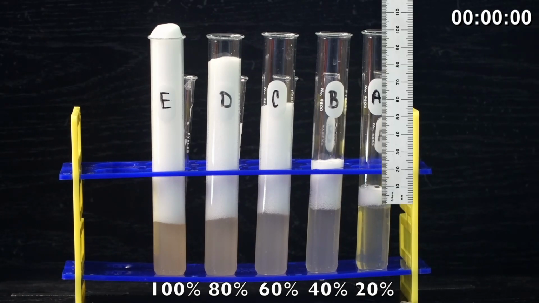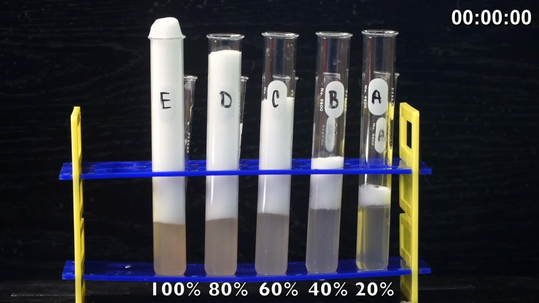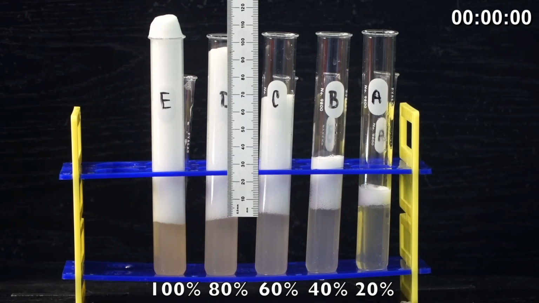So go ahead and measure test tube A. Remember, test tube A has our lowest concentration of enzyme, 20%. And then measure test tube B, which has 40% enzyme concentration. And then test tube C, which has 60% catalase enzyme concentration. Test tube D has our 80%, almost full concentration.